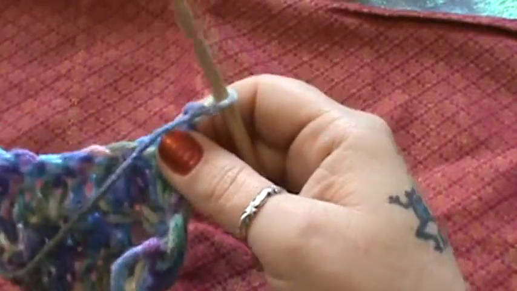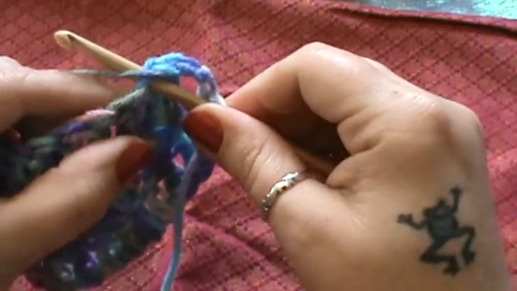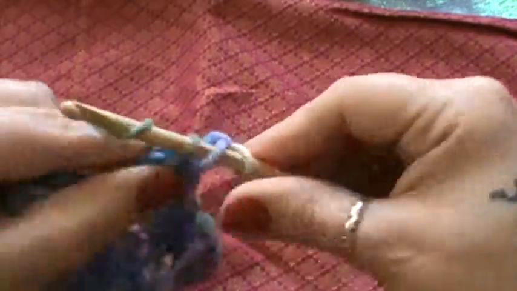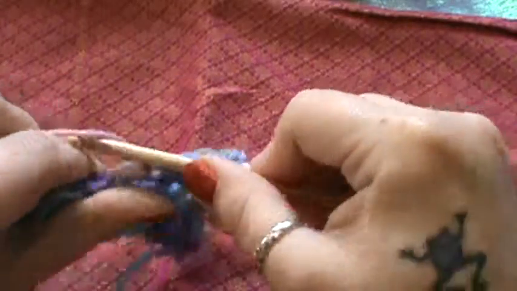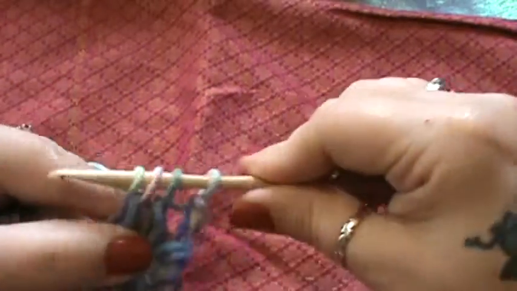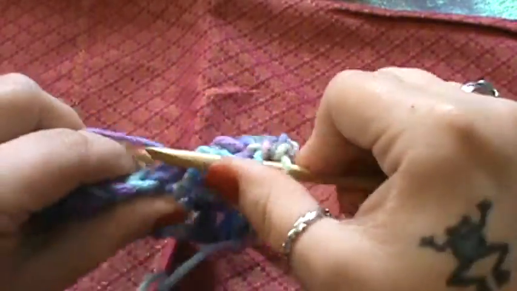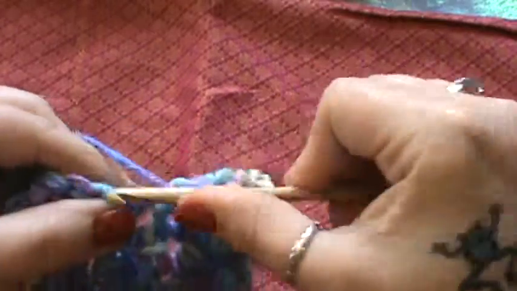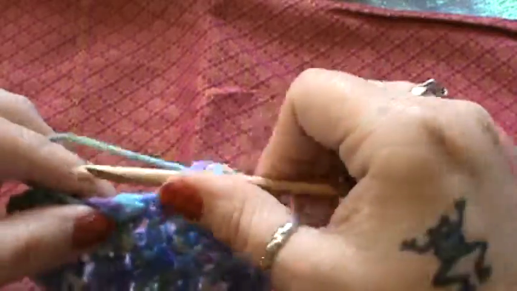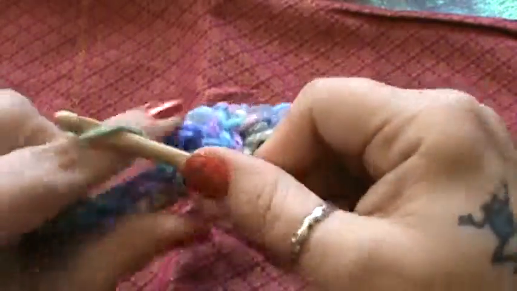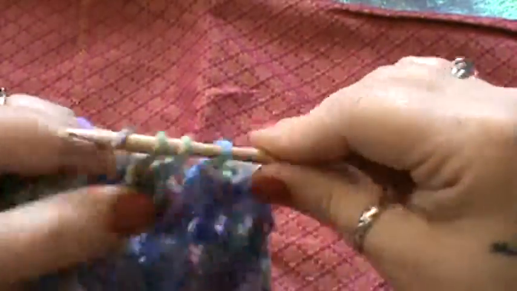Okay, so see, you have 7. Now if we turn and we do that again, we're going to join 2 together. So we're going to wrap, insert, wrap, pull through 2, wrap, insert, pull through, wrap, pull through 2, and then wrap, pull through 3. You joined another 2. So we'll do that all the way across. And you can do this with double crochet, single crochet, or half double crochet. You do this with any stitch that it calls for in your pattern.